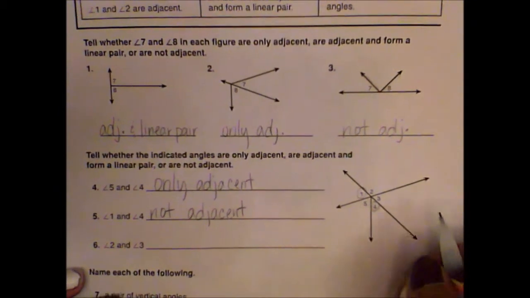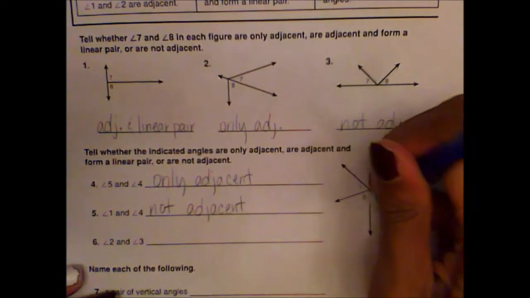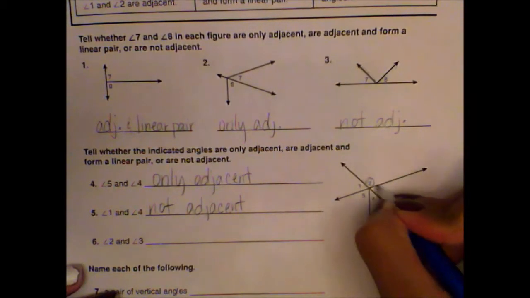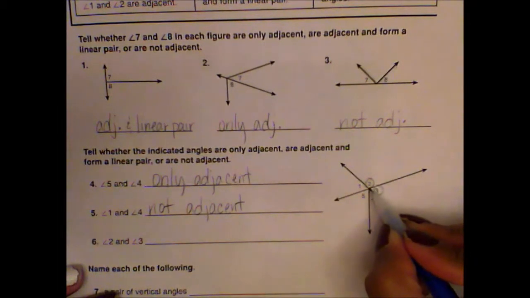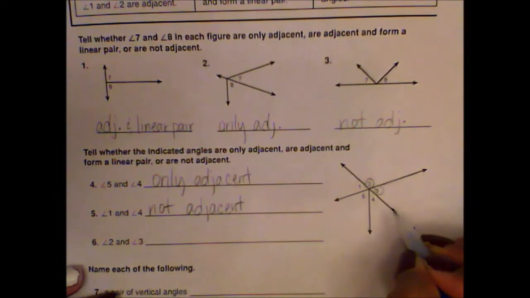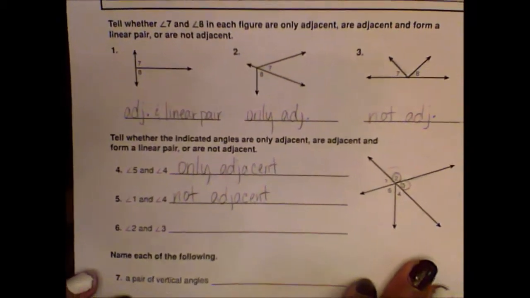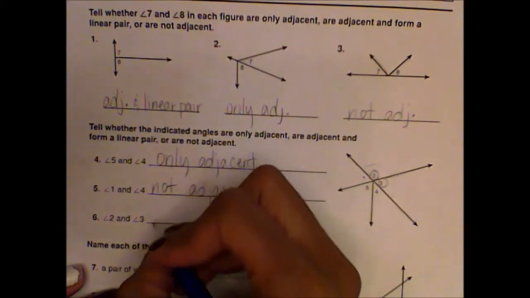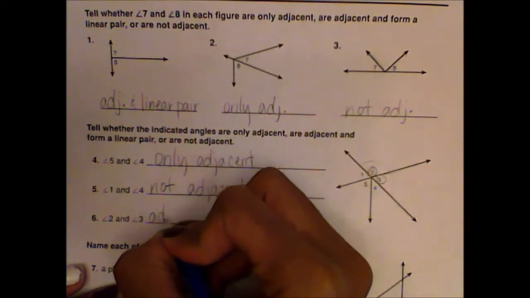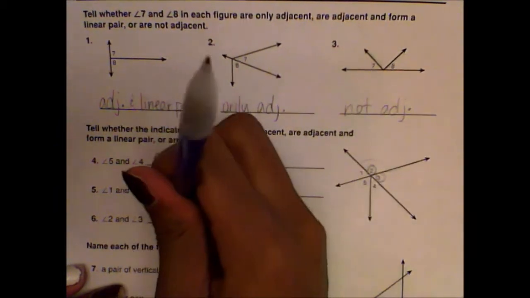Number 6, they want us to look at angle 2 and angle 3. So here's angle 2 and here's angle 3. Well, they're for sure next door neighbors because they share this fence right here, so that makes them adjacent. Are they a linear pair? I have to say yes, because if I were to turn my page and look at angle 2 and angle 3, they form together a straight line or a straight angle or 180 degrees, right? So on number 6, I'm going to say angle 2 and angle 3, not only are they adjacent, but they also form a linear pair.